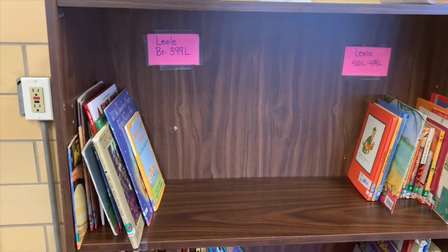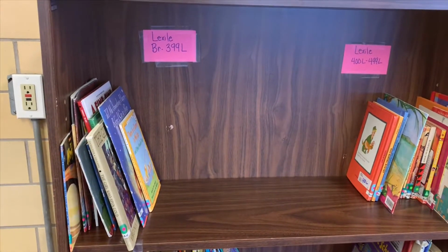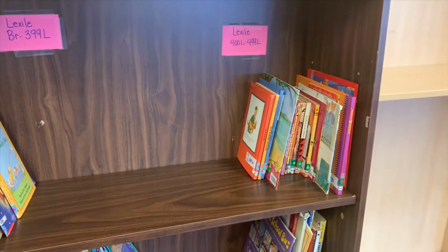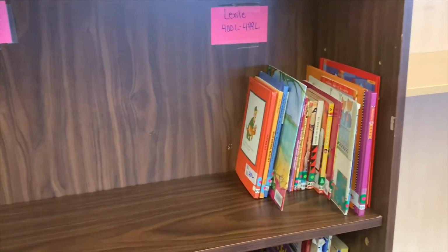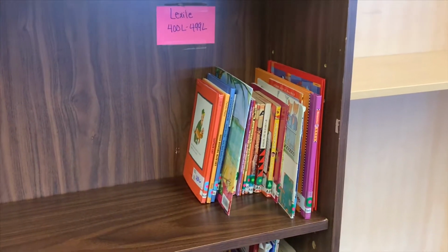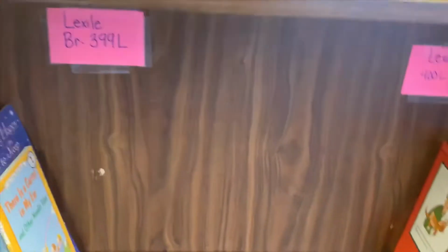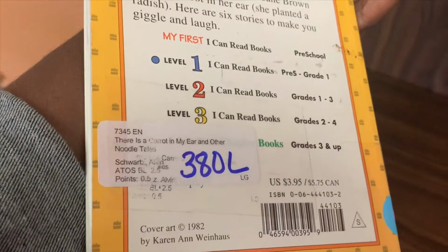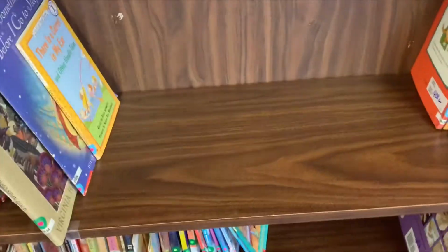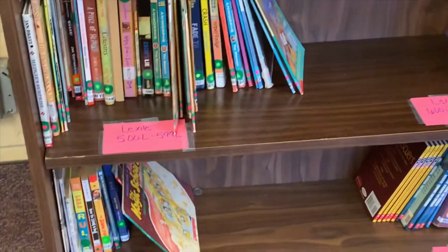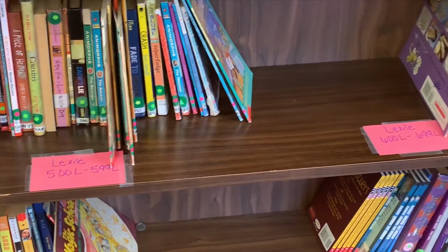So as you can see, I have taken the books that I was able to salvage out of the library and I have leveled them. I went to Book Expert. I searched by the title or the author, and I found the lexiles of the books, and I put them in order by lexiles.